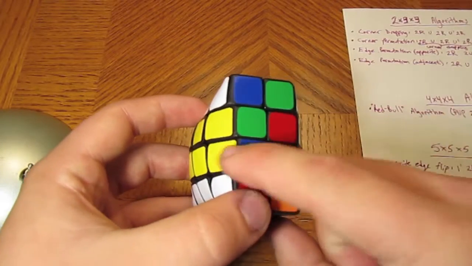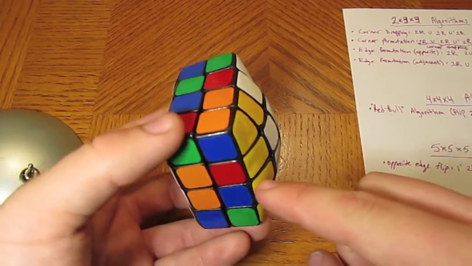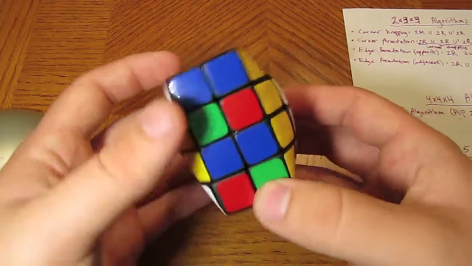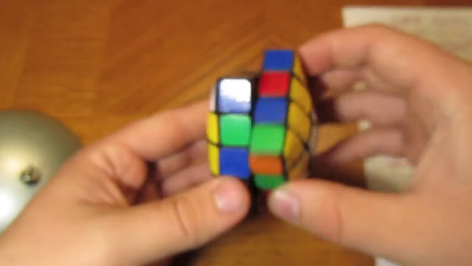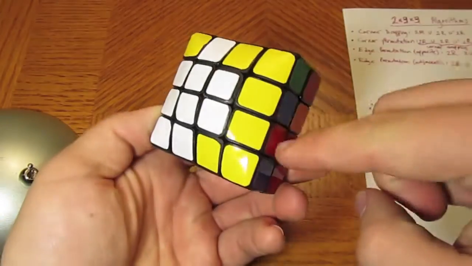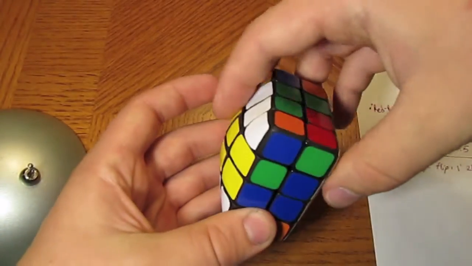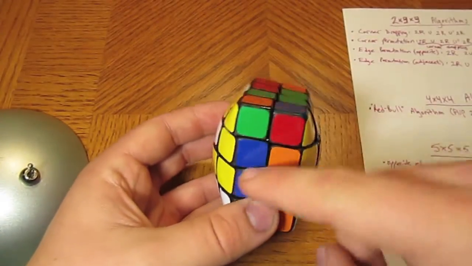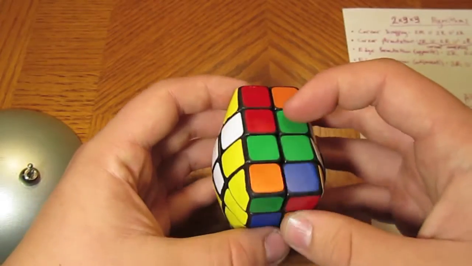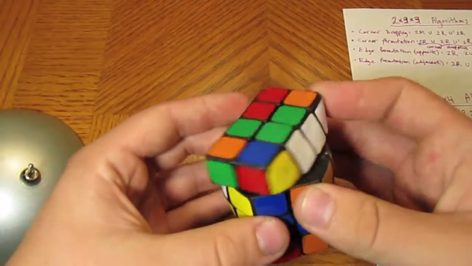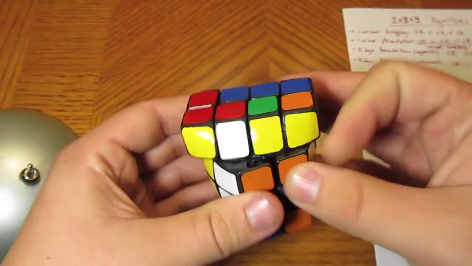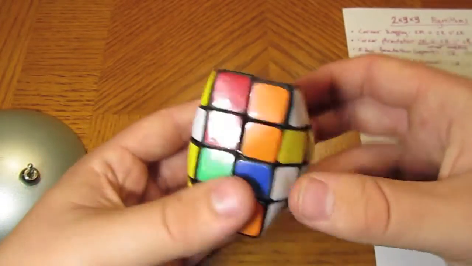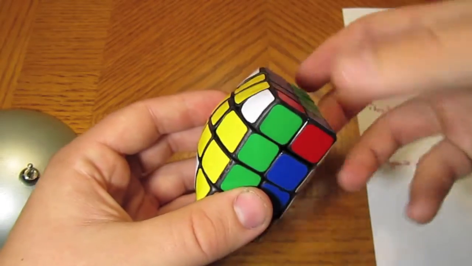Right here, here's a blue and yellow. Here's a blue and yellow. So that's not going to work. What we could do is that. Now we can match them up like so, and bring it up to the top, and we'll replace it with this. So let's get that out of the way. Bring this up, replace it, bring it down, and restore it.